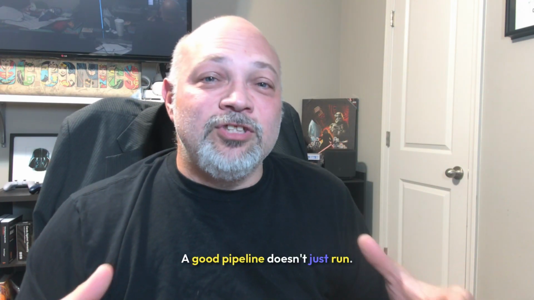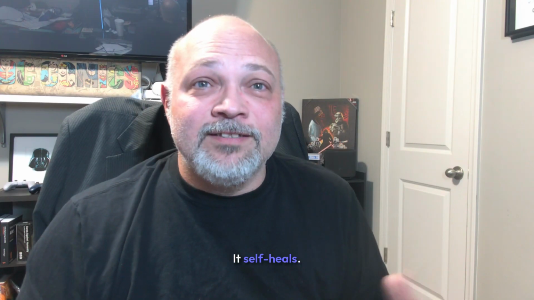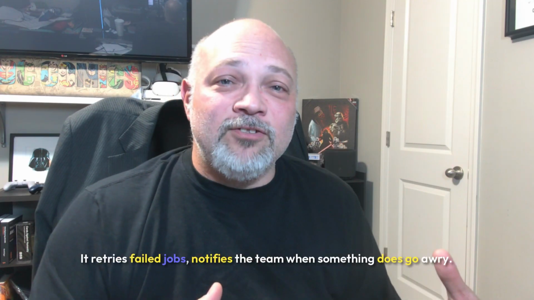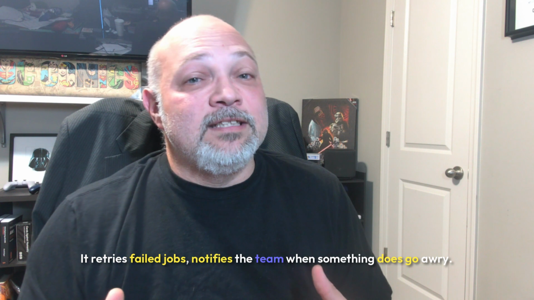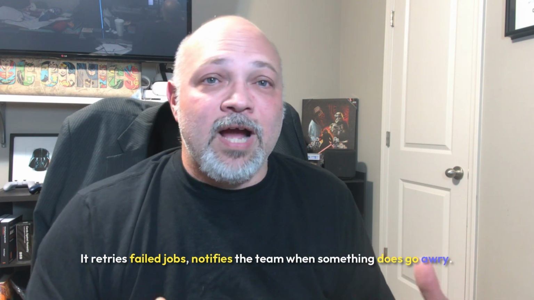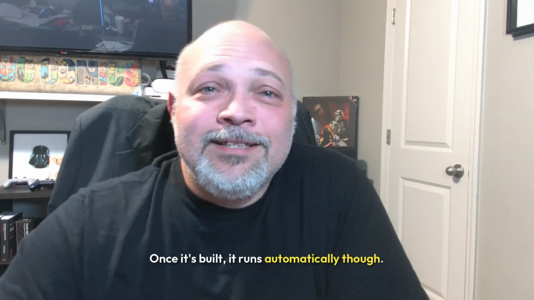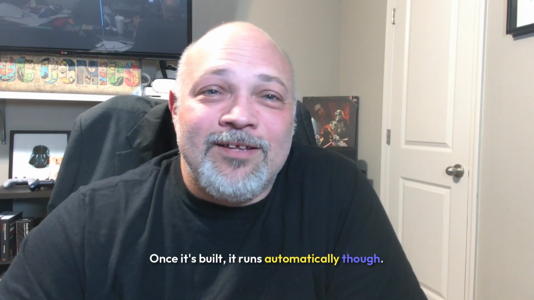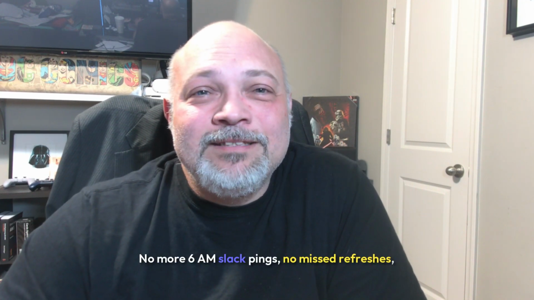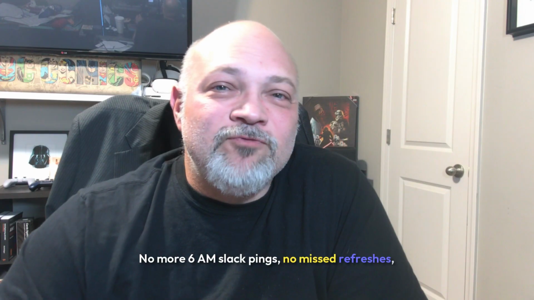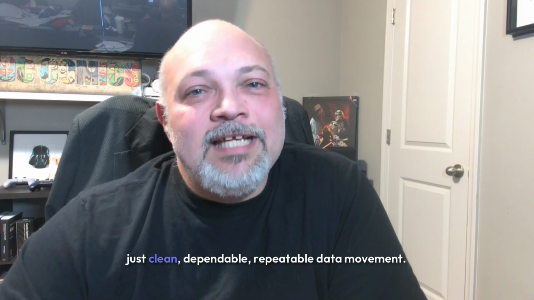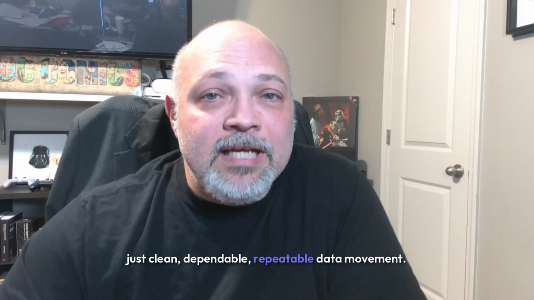Now, here's an observability tip. A good pipeline doesn't just run, it self heals. It retries failed jobs, notifies the team when something does go awry. Once it's built, it runs automatically though. No more 6 a.m. Slack pings, no missed refreshes, just clean, dependable, repeatable data movement.